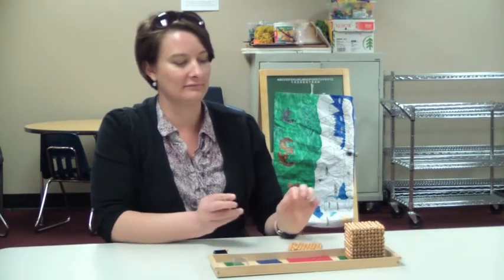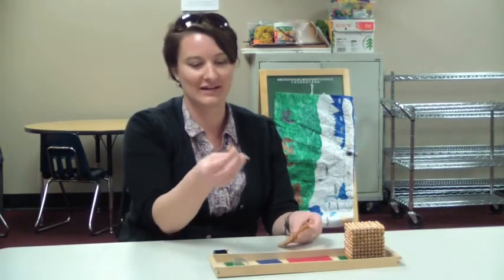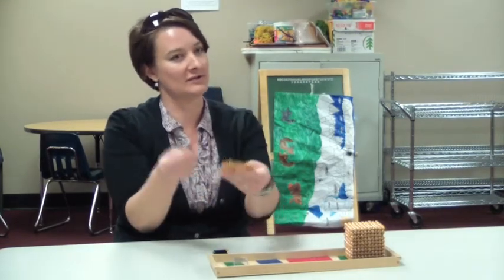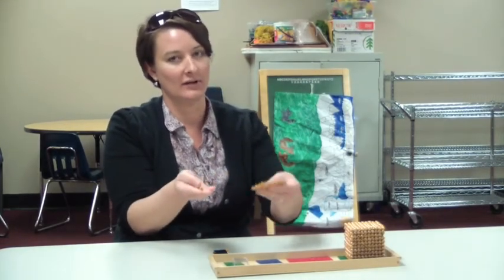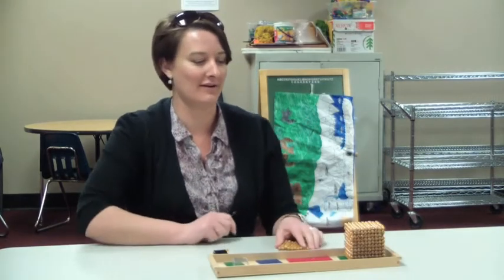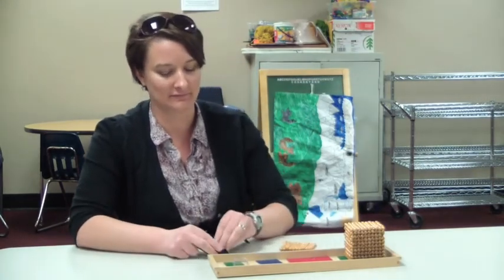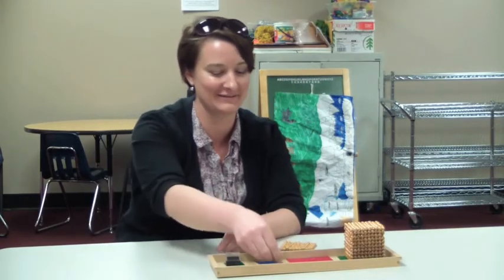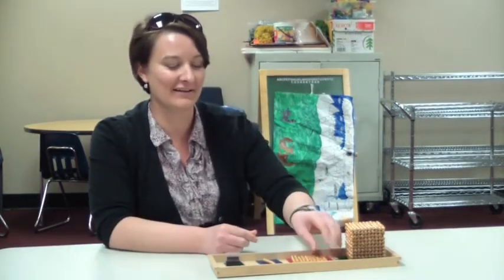We also have a lesson after this that shows you how to take all of the 10 bars and build the 100 squares, so they start to see the equality of the material. So that's really exciting for me as a Montessorian. And that's pretty much all there is to the 3-period lesson.